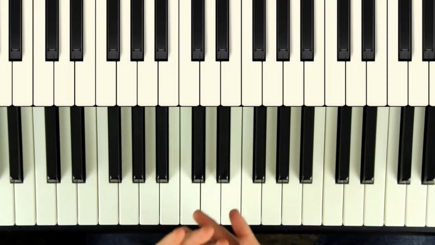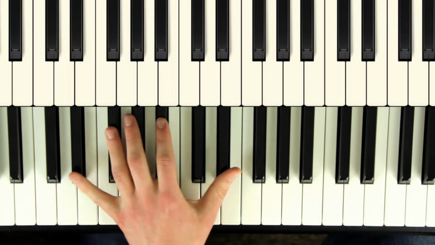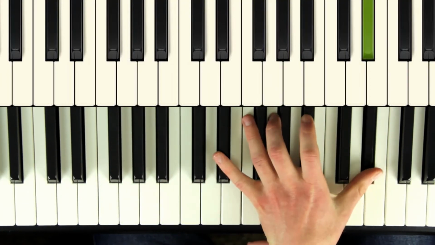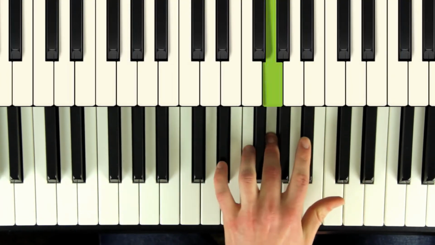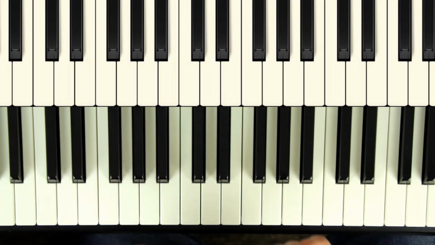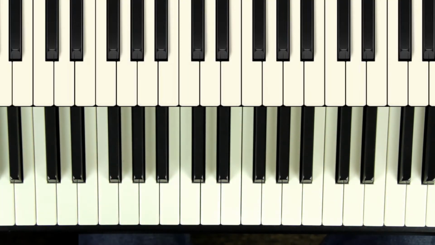Whereas if I was trying to play that same pattern in E flat, now there's all these black notes I have to play. And it's just a lot less convenient on your fingers. So that's a cool little trick I learned.